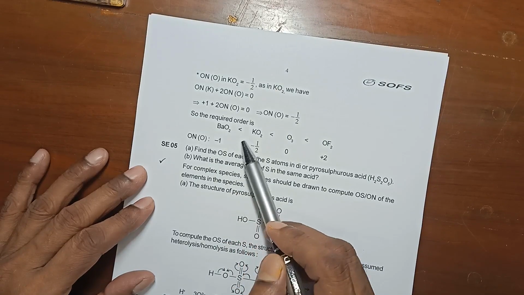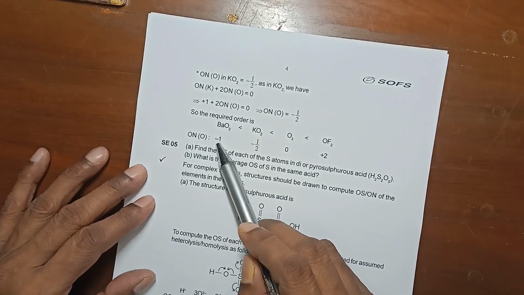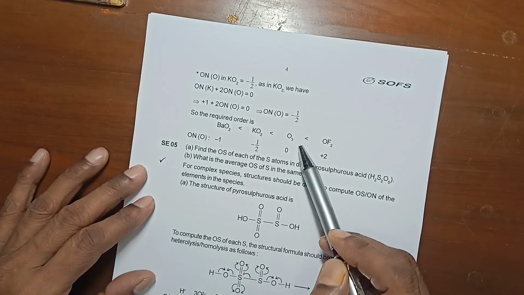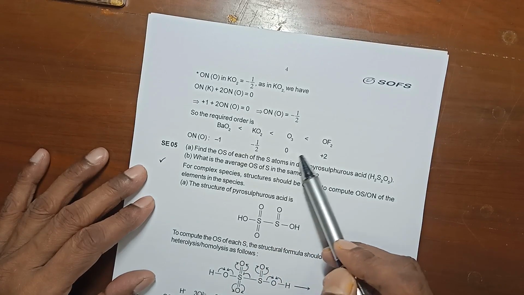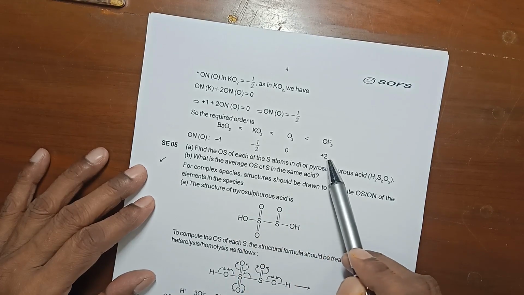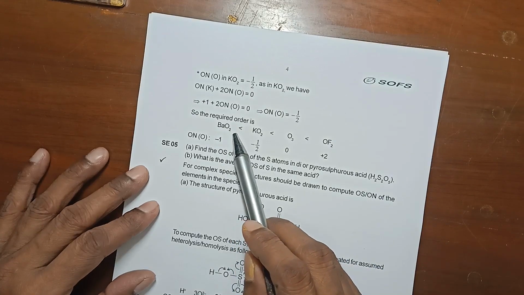Now we can arrange them in the increasing order of oxidation number. The oxidation number of oxygen for peroxide is -1, for superoxide -1/2 which increases, for ozone 0 which increases, and for oxygen difluoride +2. So this is the increasing order of oxidation number of oxygen.